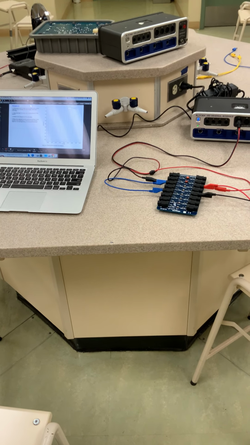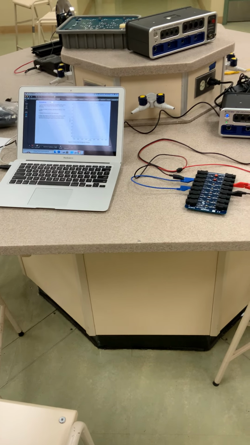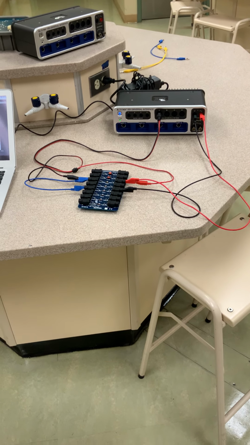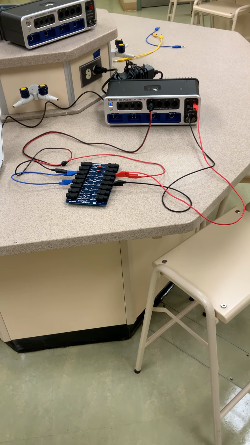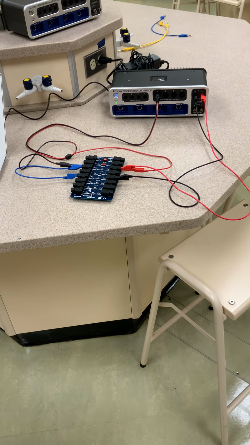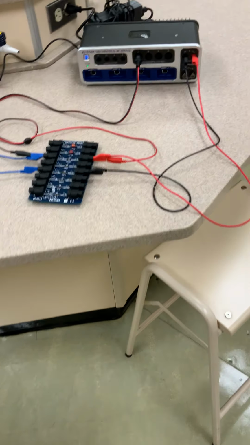This is the physical setup for the experiment. We have a laptop controlling a Pasco 850 universal interface. That provides the voltage output that goes into our resistor capacitor network. Now let me come in a little bit closer here.